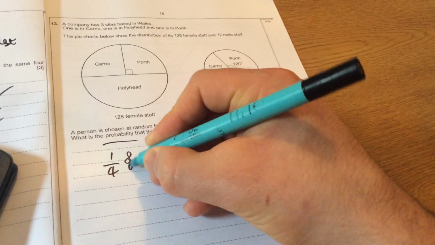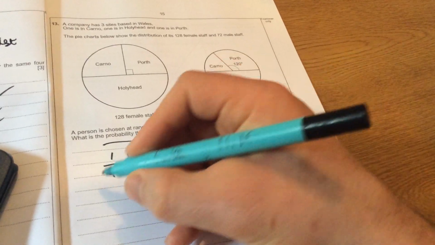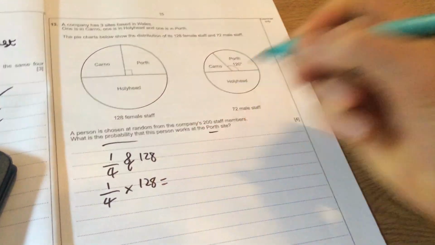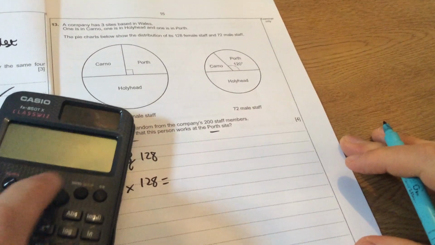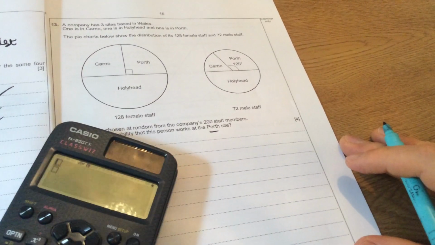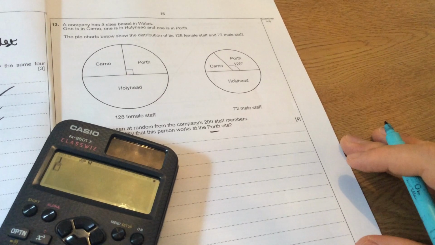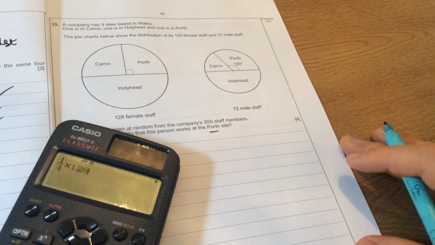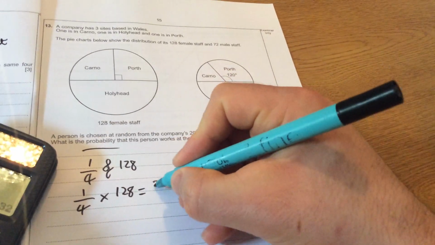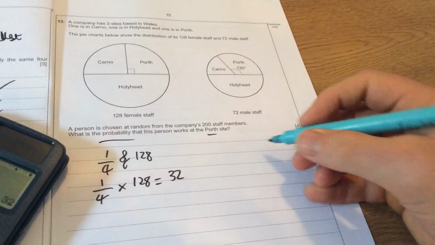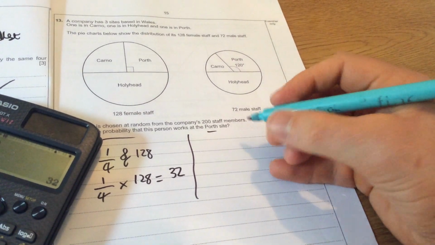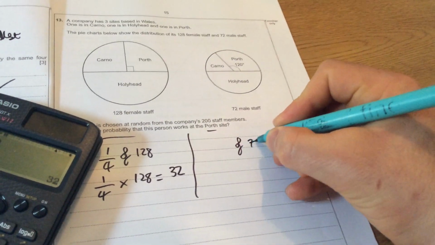So I want to do a quarter of the 128 female staff. We know "of" means times. Quarter, calculate, the fraction button again. Gives me 32 people. So 32 females work at the Porth site. Next one, over here now. It is a fraction of 72 men.